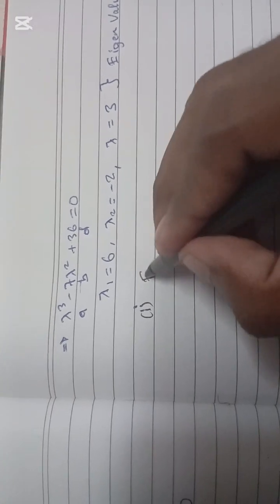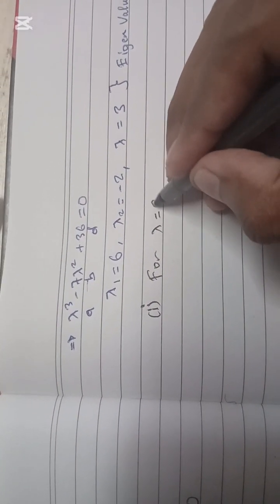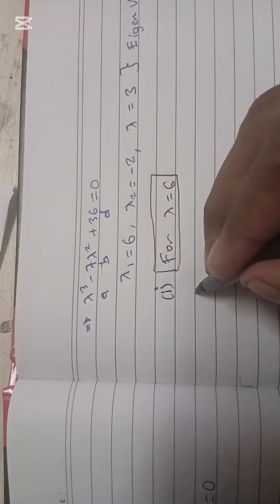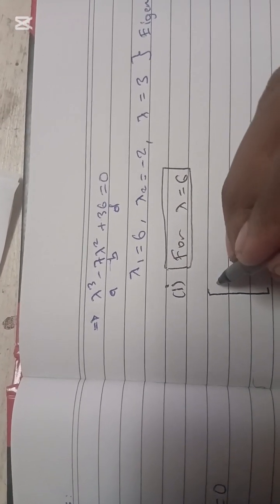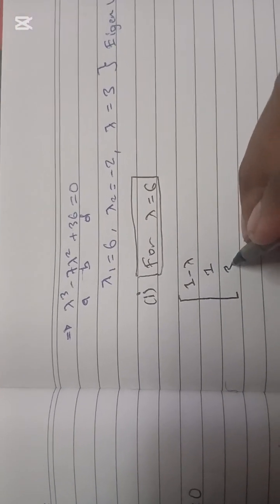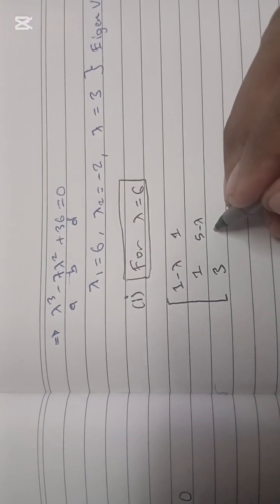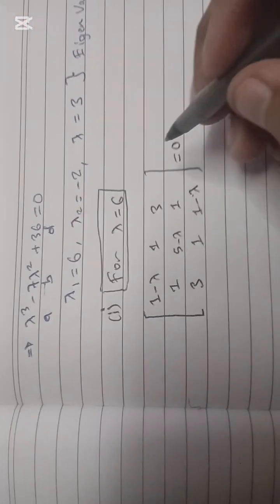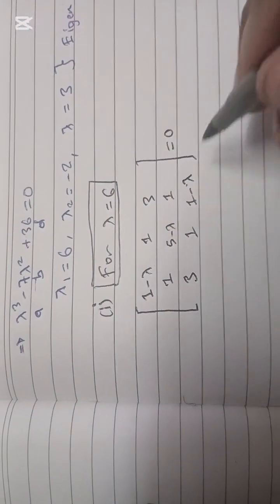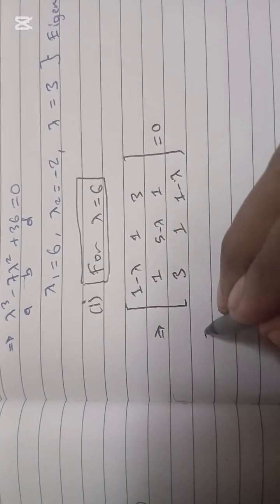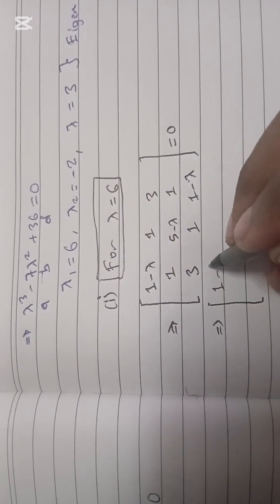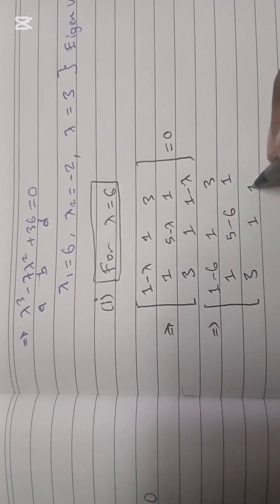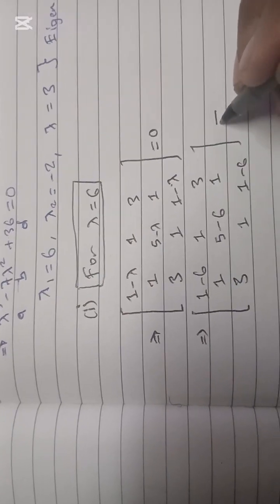For lambda equals 6, we just substitute back into this equation: 5 minus lambda, 3, 1 equals 0. We substitute this lambda value into it, so we come up with a new matrix: 1 minus 6, 1, 3, 1, 5 minus 6, 3, 1, 1 minus 6.